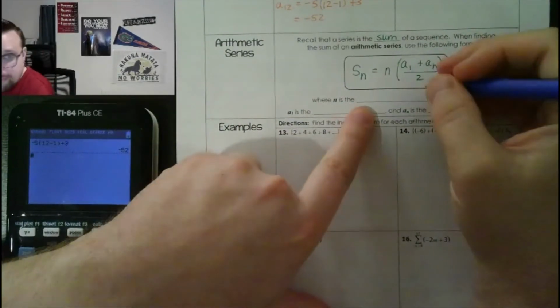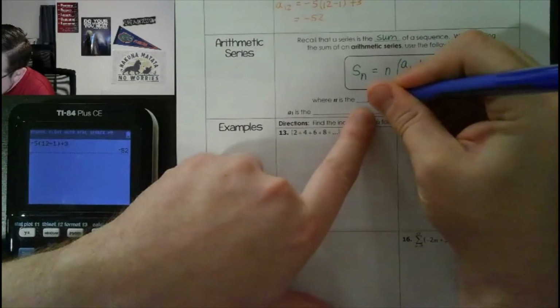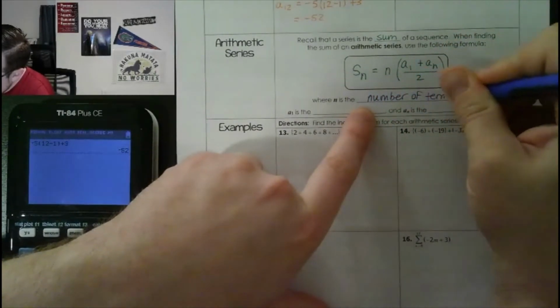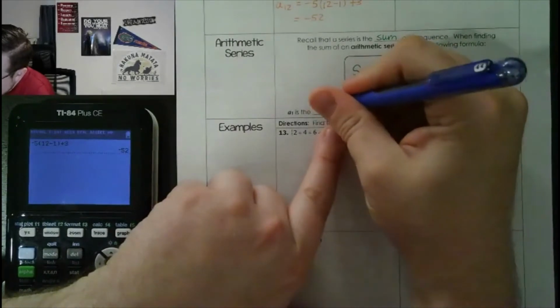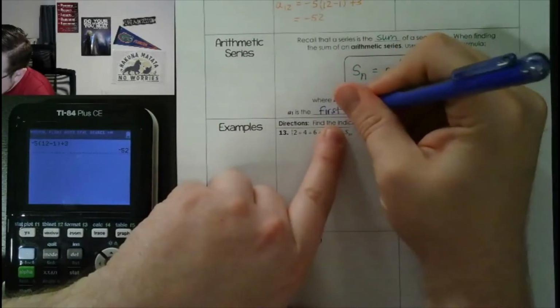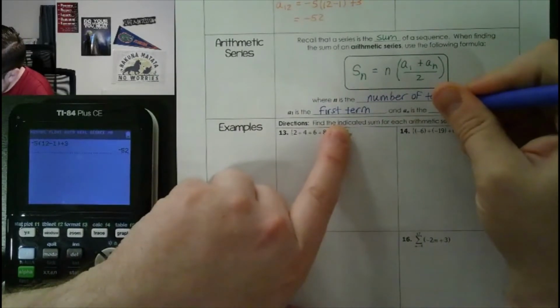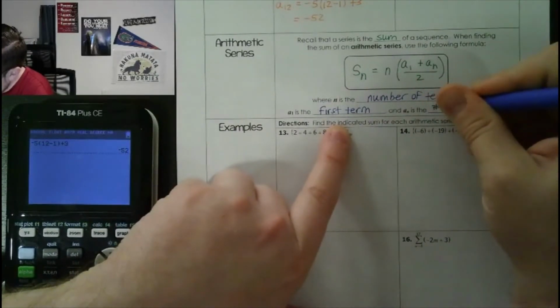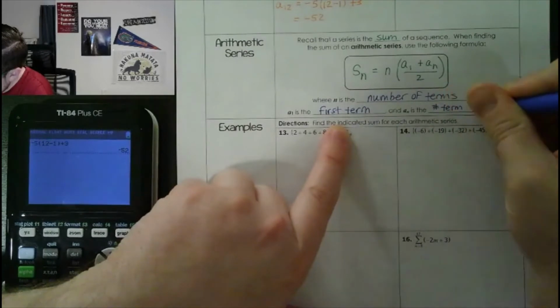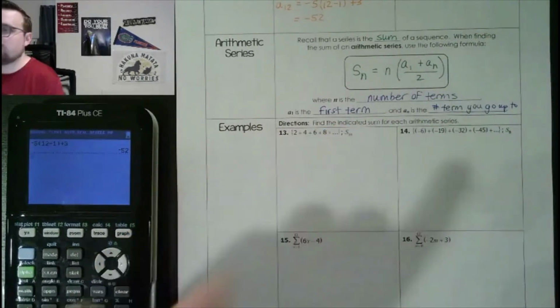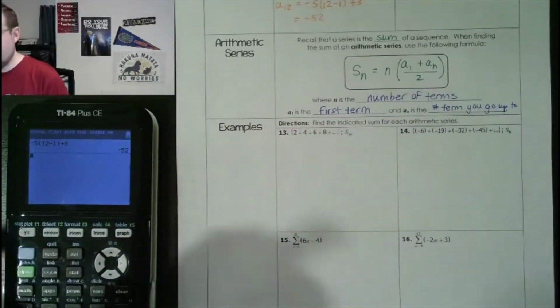N is going to be the number of terms, and a sub 1 is the first term, and then a sub n is going to be the number term that you're looking for, or the number term that you go up to when you're doing the summation.